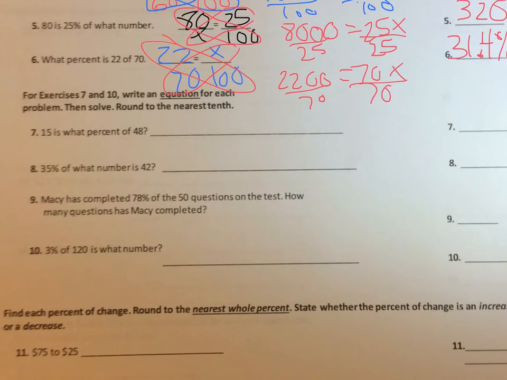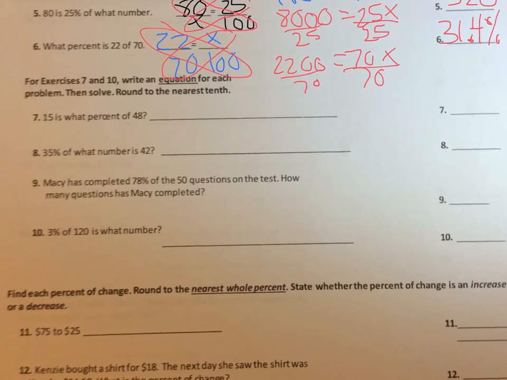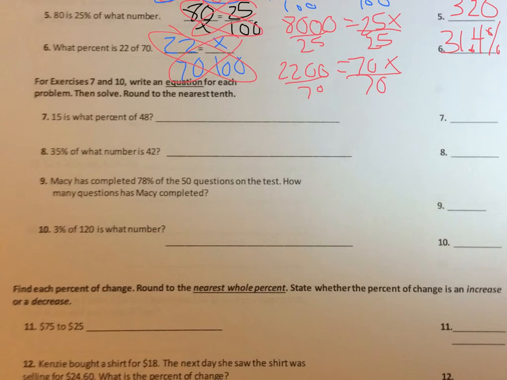Alright, now in number 7, we change methods. 7 through 10 is to write an equation to solve. We're going to round to the nearest tenth. So that means I'm doing my equation, which is the is number equals the percent times my of.